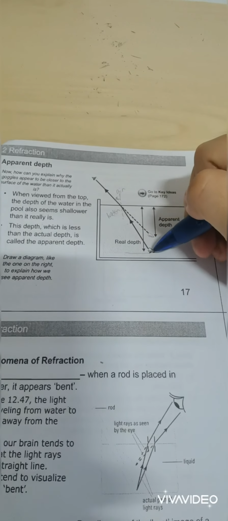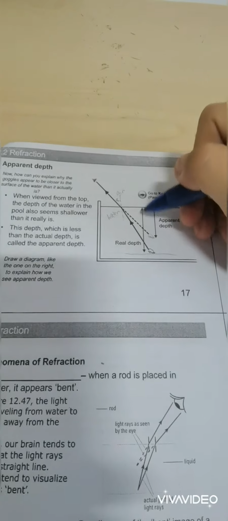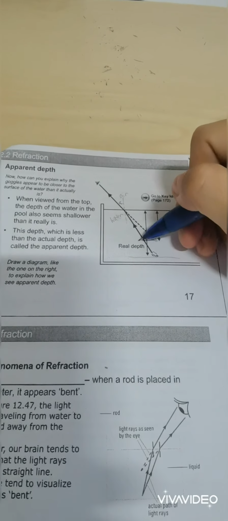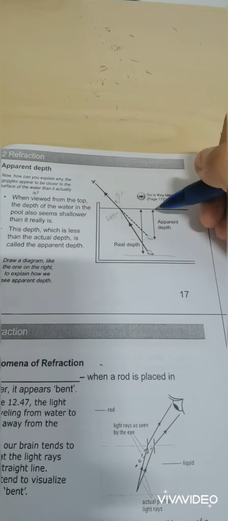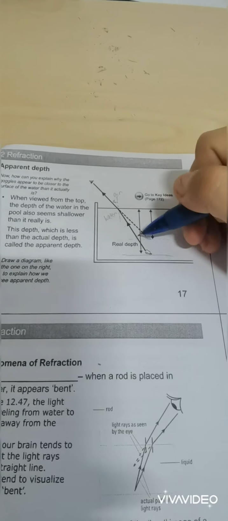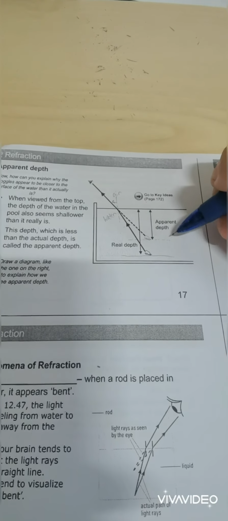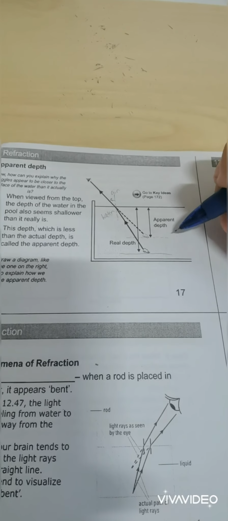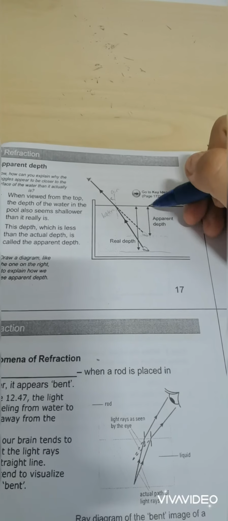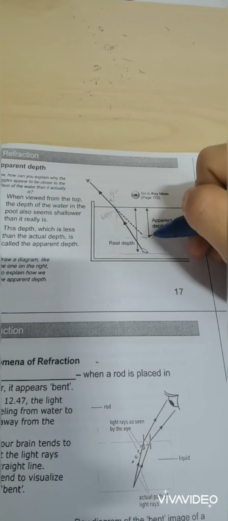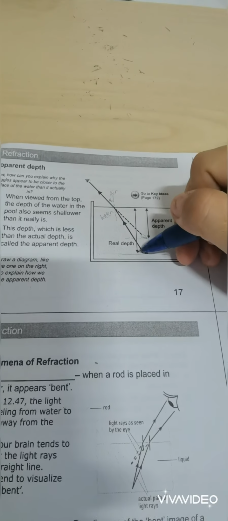So the actual goggles is at the bottom of the swimming pool. This is the real depth. But now you perceive and see the goggles at a position nearer to the surface. So the pool also seems to be shallower than it actually is. So we are going to call this depth the apparent depth, which is less than the real depth or the actual depth.